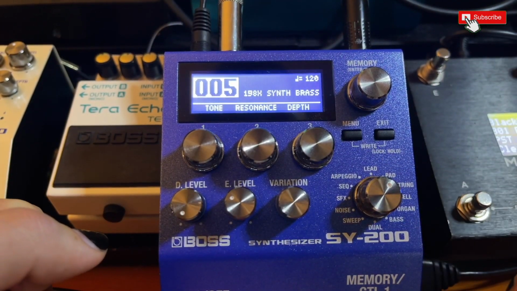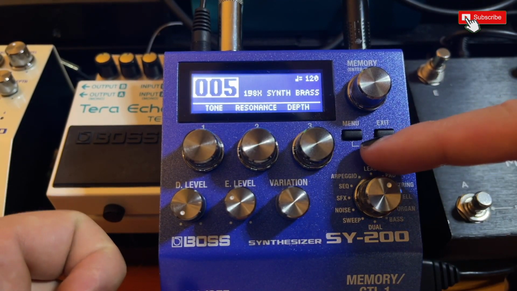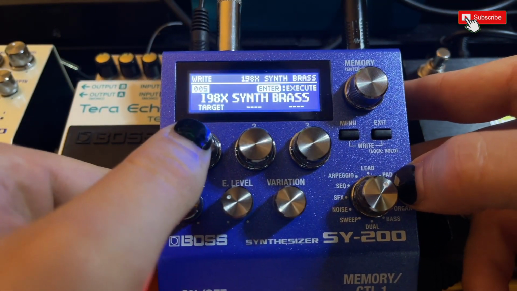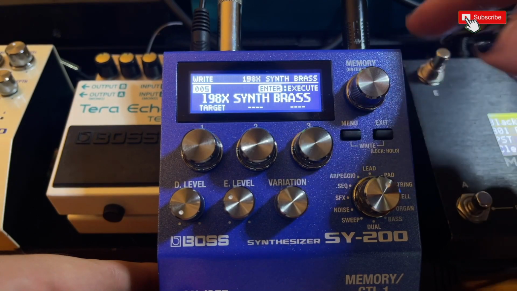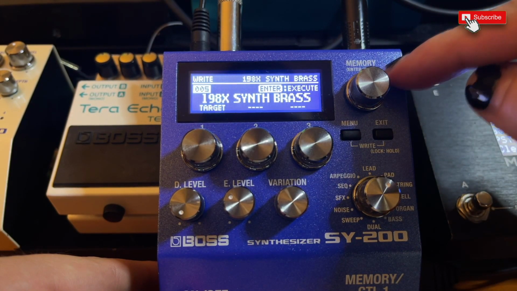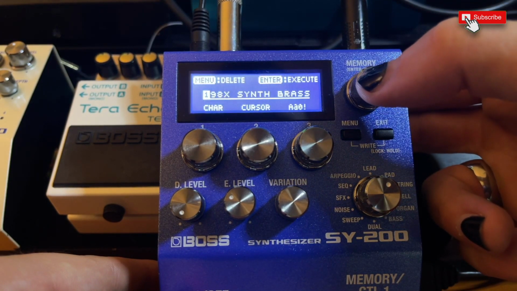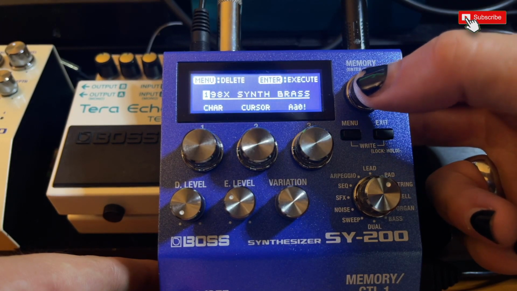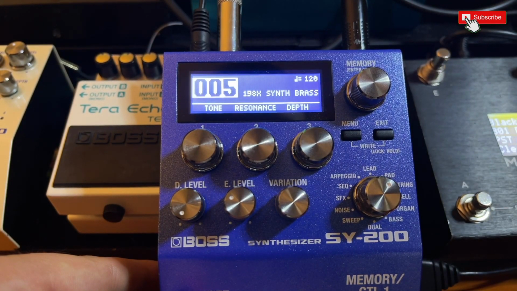Now saving presets is actually very, very easy. All you need to do is press these two buttons here at the same time. Press right. You've got the target. We want to press enter here. Now this is the memory thing. It's also enter and push. So push that one. Enter, you can change the name, press it again, executing, and it is saved.